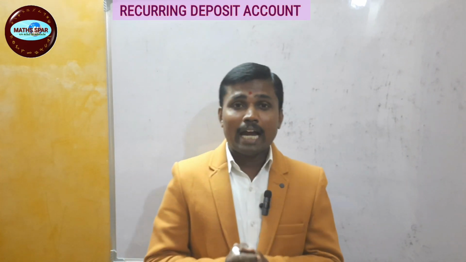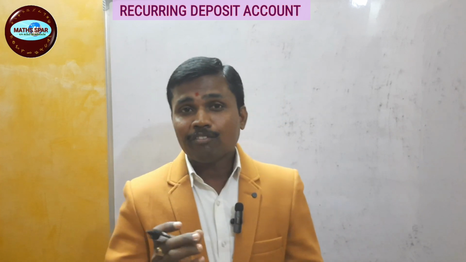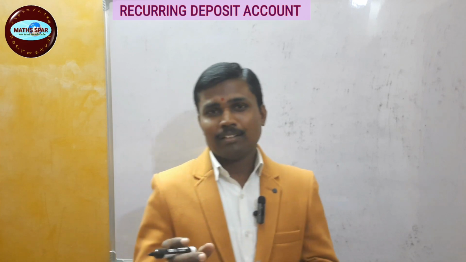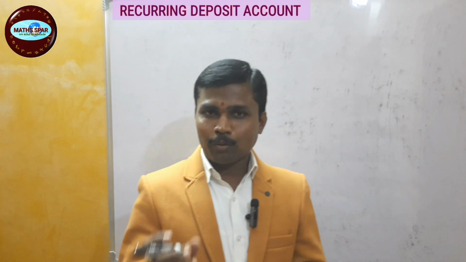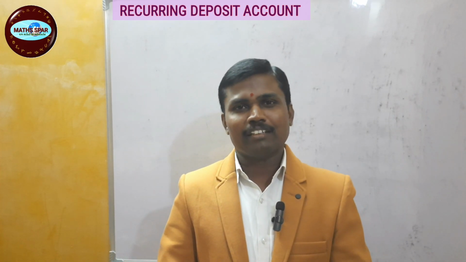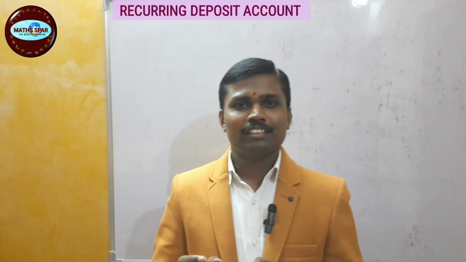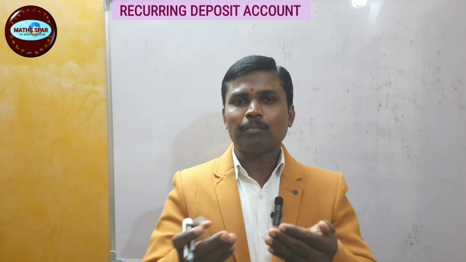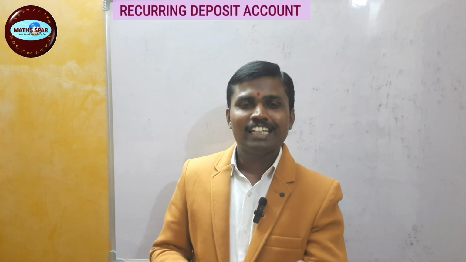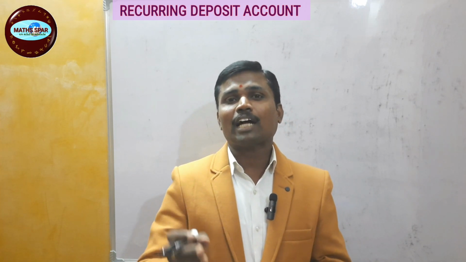This account is an account in which an investor deposits a fixed money in multiples of 5 rupees for a period of fixed time in multiples of 3, that is quarterly, half yearly, annually. At the end of the maturity period, he receives the money deposited by him every month plus the interest accrued on that.